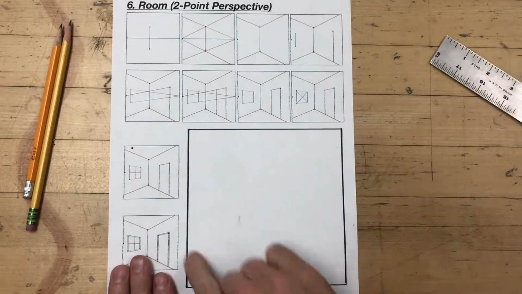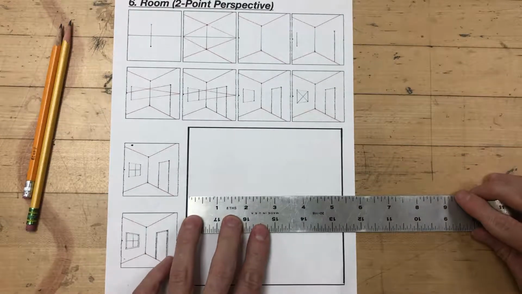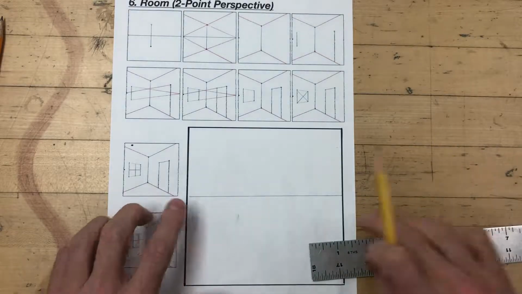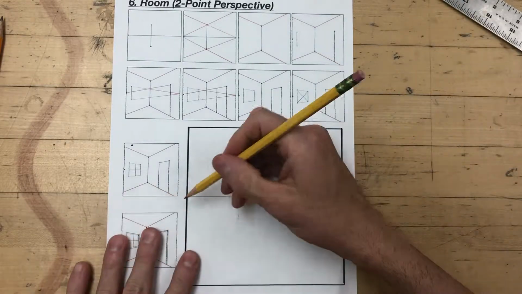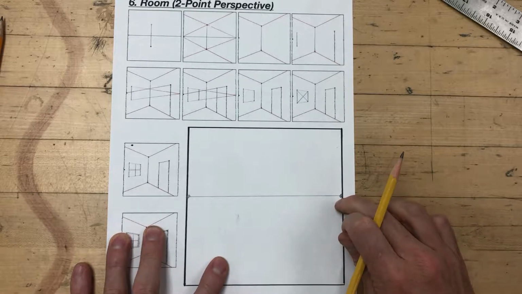line. I'm going to draw a horizon line right here towards the middle of my drawing area located on the worksheet on the bottom right. Make sure your line is perpendicular to the sides of the drawing area. I'm going to put two dots, one on each end of the horizon line.